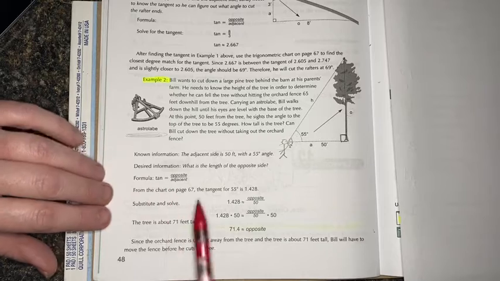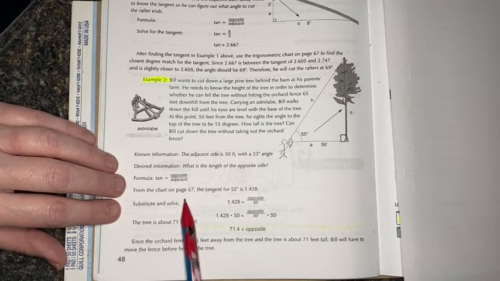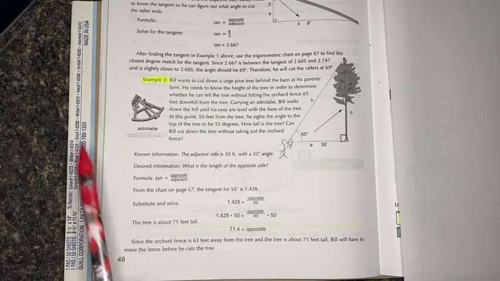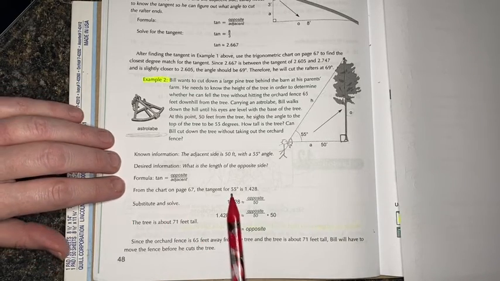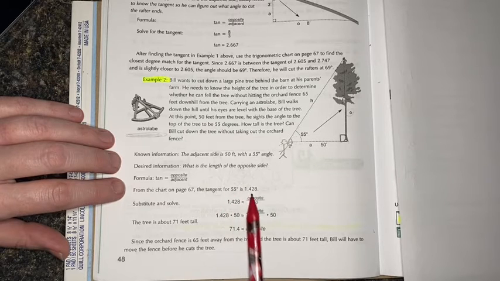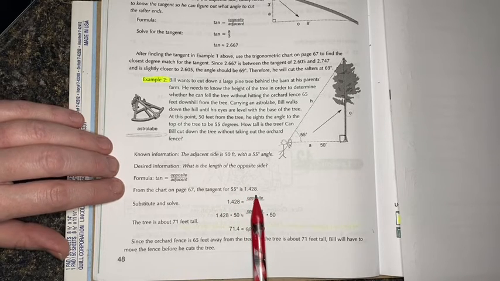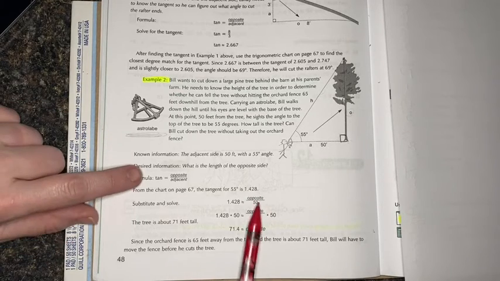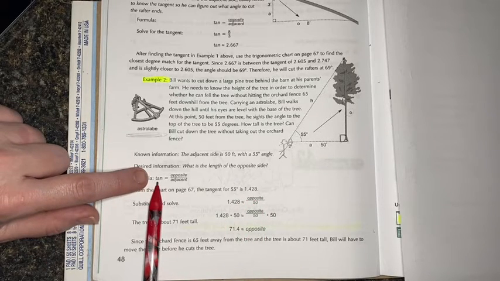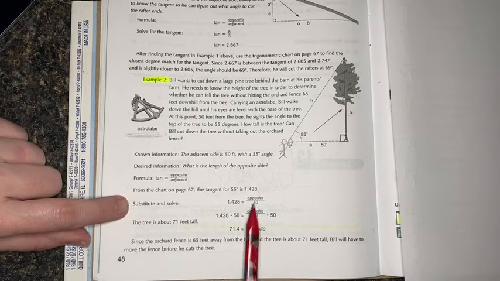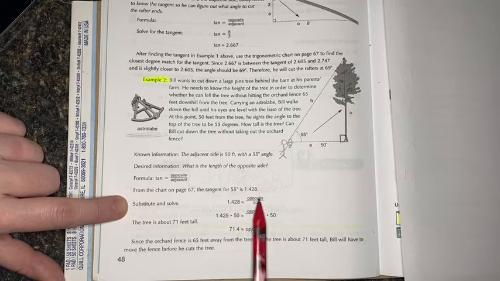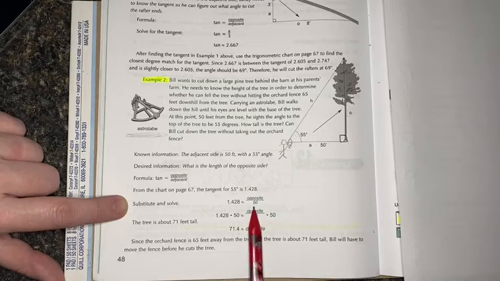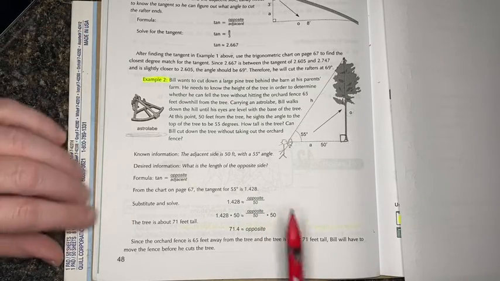This is the information that we can find. Looking on page 67 of your book, and I'll show you the chart when we start doing the work, but just flip to page 67 and there it is. We can look up that a 55-degree angle has a tangent that equals 1.428. Now we can substitute in what we know. We know that the tangent is 1.428. We don't know what the opposite side is, but we know that the adjacent side is 50 feet. We've substituted in everything we know.